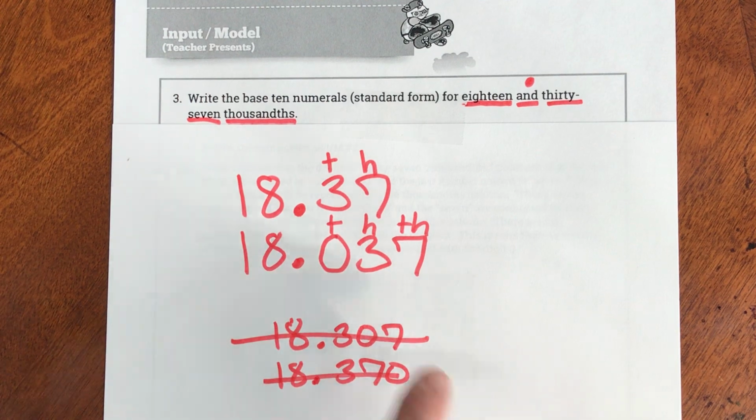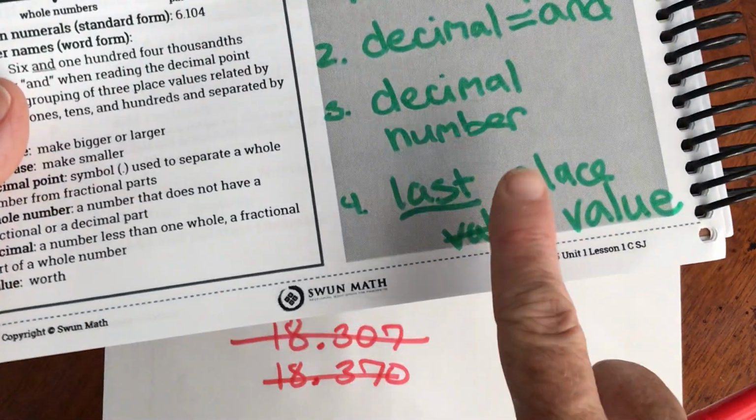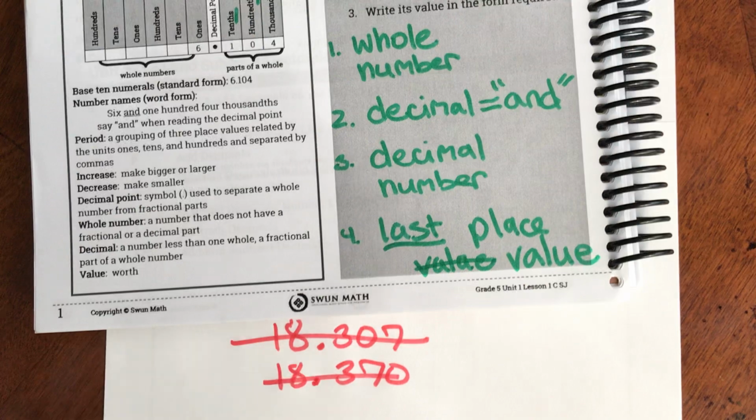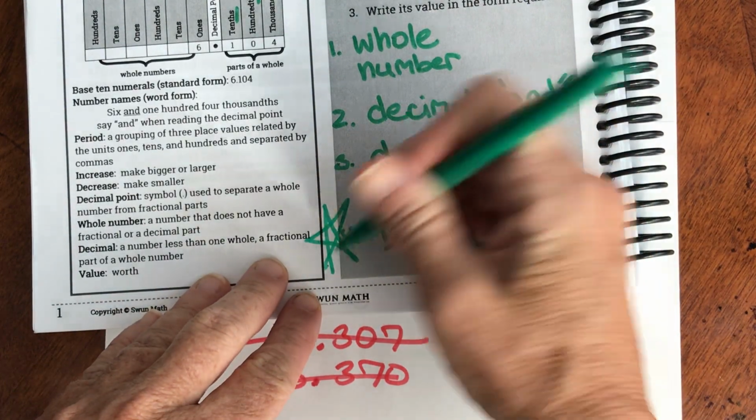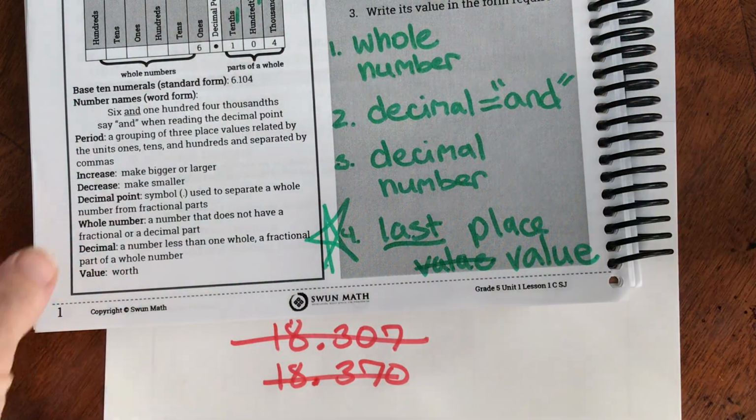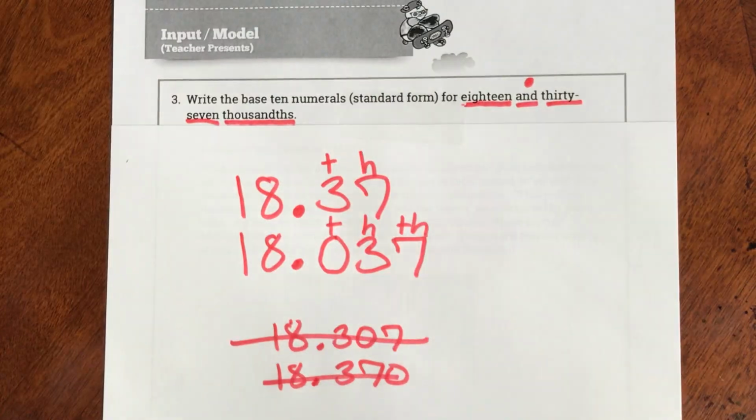So that last step, this last place value step, is where they're going to throw in your trick. So we might want to put a big star by step 4. They might try and throw you off on step 4. Okay? All right, let's try some together now, ladies and gentlemen.